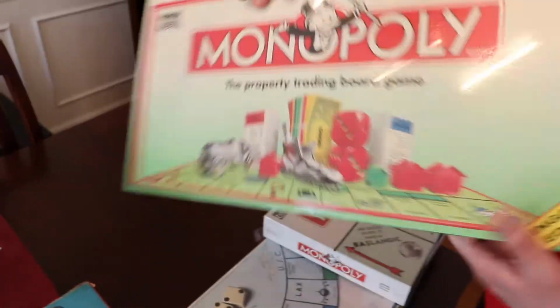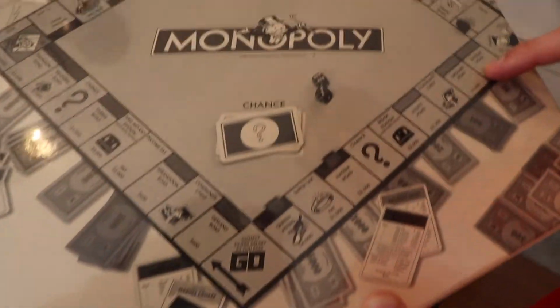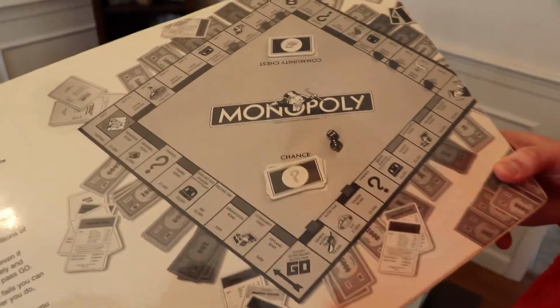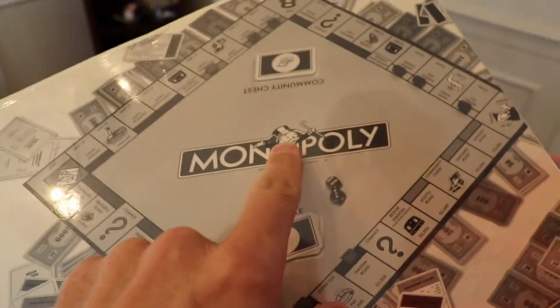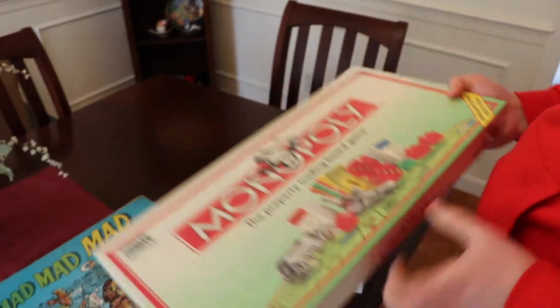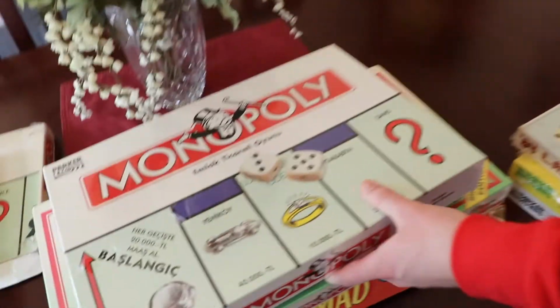If you look at the back, it shows all the different locations in Singapore, like Tanglin Road, Orchard Road. That's cool. But it's still in English. But see the branding? It's still the same Monopoly branding across the board. Literally, no pun intended. That's cool, actually. That's the Singapore edition. And this one, the Turkey one.